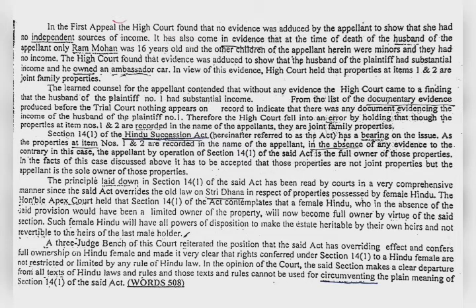Section 14(1) of the Hindu Succession Act, hereinafter referred to as the Act, has a bearing on the issue. As the properties at item numbers 1 and 2 are recorded in the name of the appellant, in the absence of any evidence to the contrary in this case, the appellant by operation of section 14(1) of the said Act is the full owner of those properties.